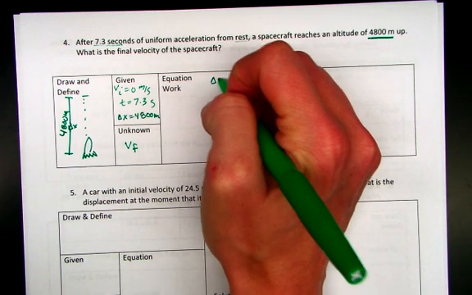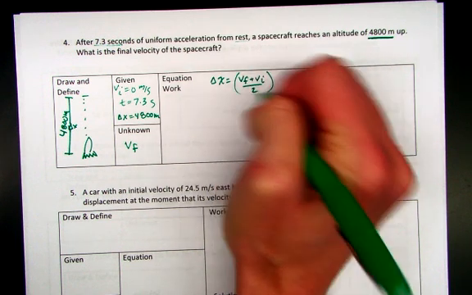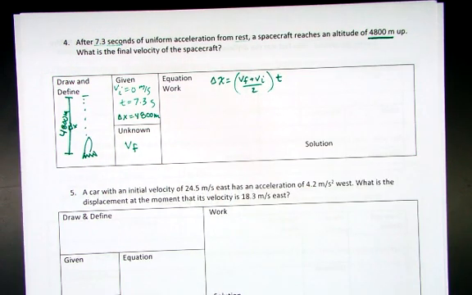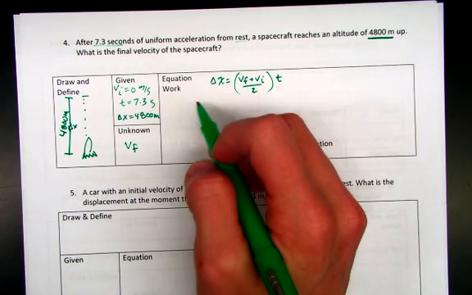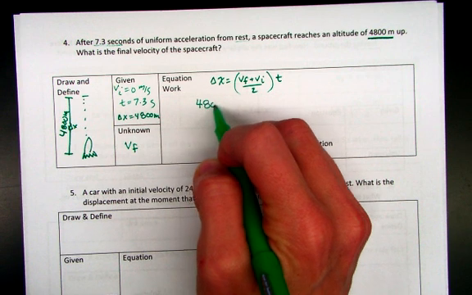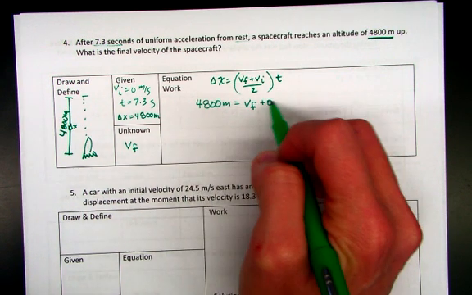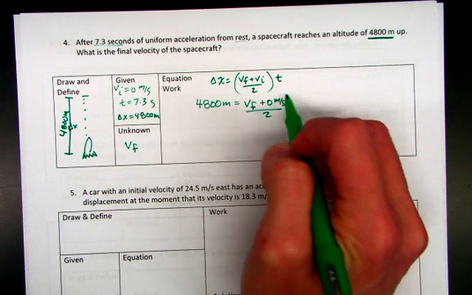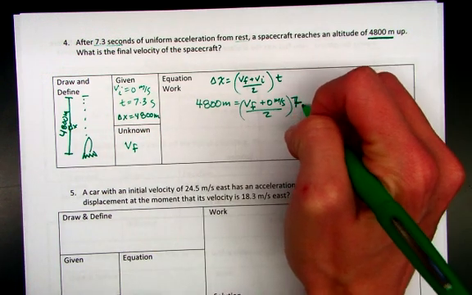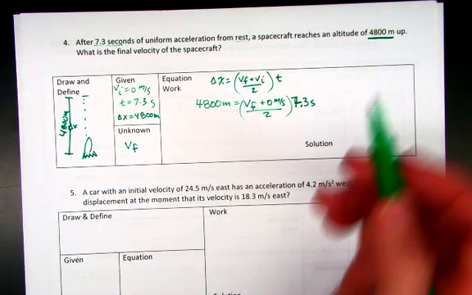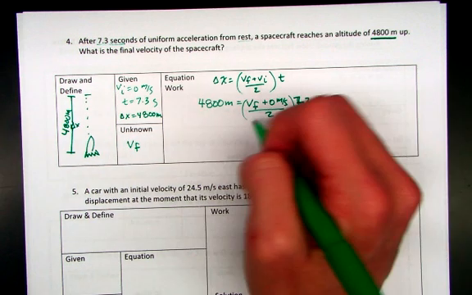So that's going to be delta x equals the average velocity times time. So even though I'm accelerating, I don't know what the value of acceleration is. That's why I'm going to use this equation. So we get 4,800 equals v final I'm looking for. V initial is 0 meters per second divided by 2 times time is 7.3 seconds. So it's up to you how you want to do this. I'm going to go ahead and divide both sides by 7.3 first.